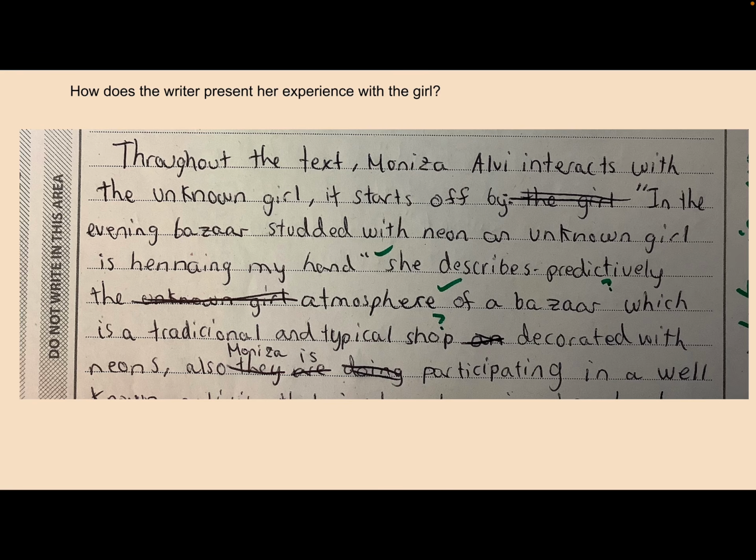Throughout the text, Moniza Alvi interacts with the unknown girl. It starts off, in the evening bazaar studded with neon, an unknown girl is hennaing my hand. She describes predictively the atmosphere of bazaar, which is a traditional and typical shop, decorated with neons. Also, Moniza is participating in a well-known, and it continues.